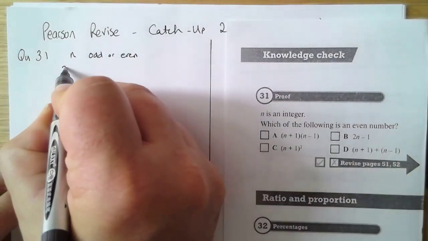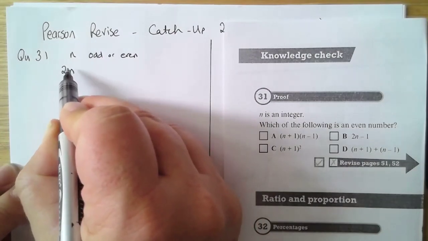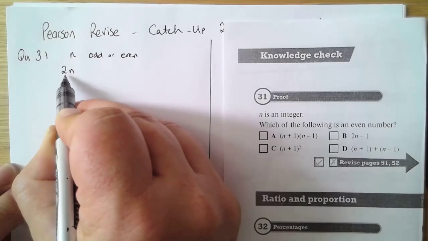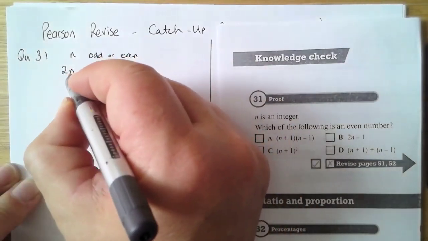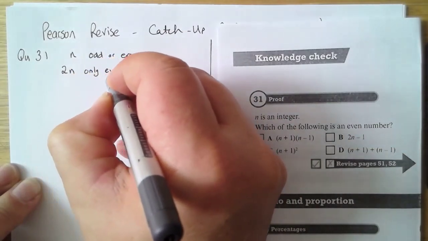If we double a number, 2n, if n is 1, then 2n is 2. N is 2, 2n, 2 times n is 4. N is 3, 3 times 2 is 6. So 2n represents even numbers.